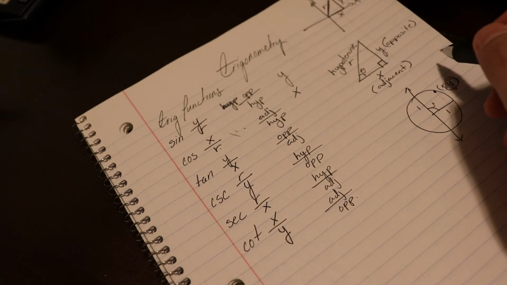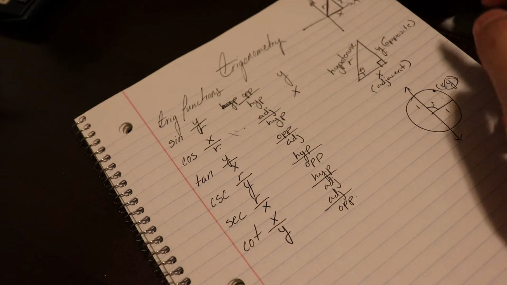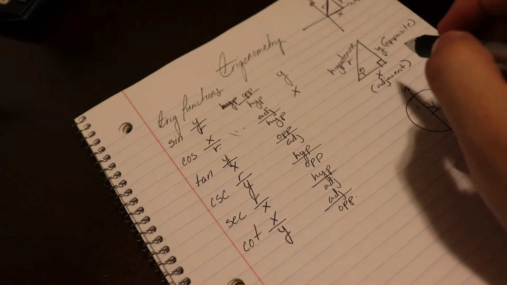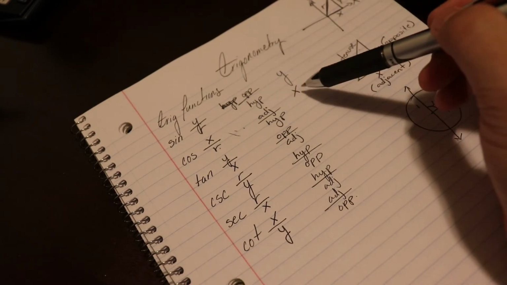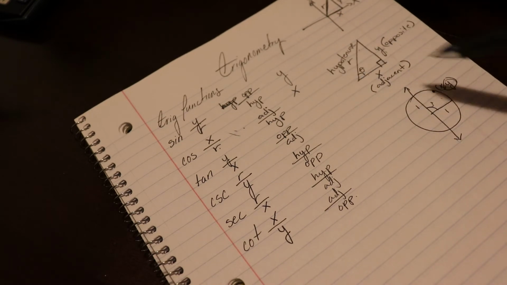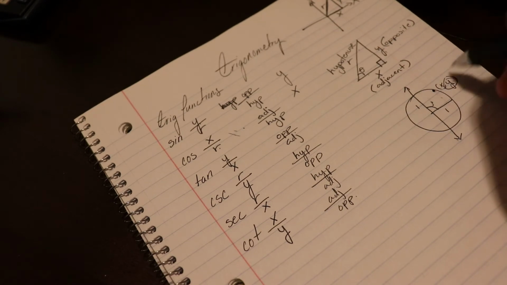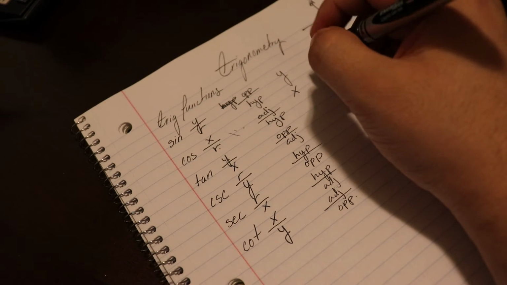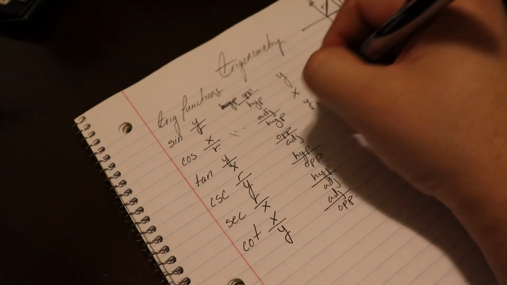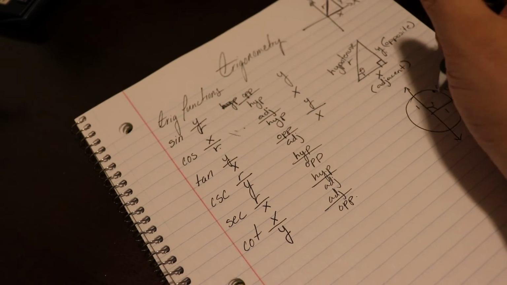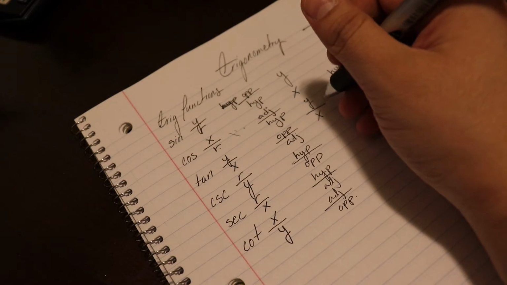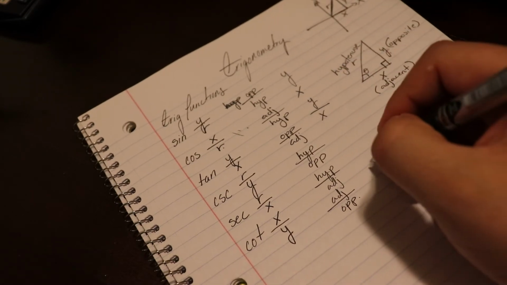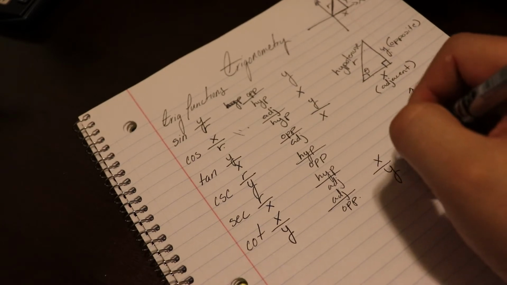So basically, whenever we're doing problems involving plotting a point, we use cosine for x and sine for y. Tangent is still y over x. Just like if we were on a rectangular coordinate system, we use y over x for the tangent, and for cotangent we use x over y.